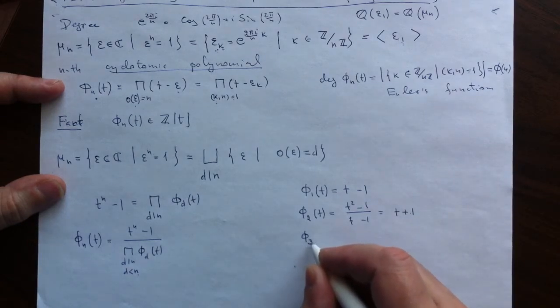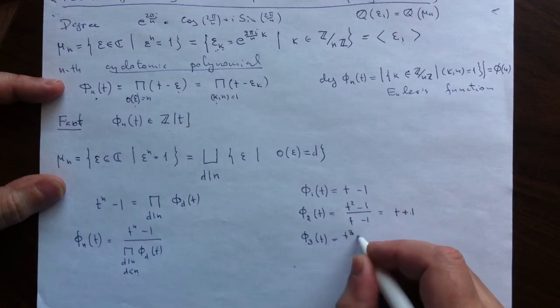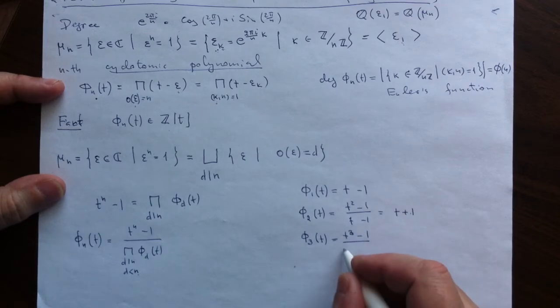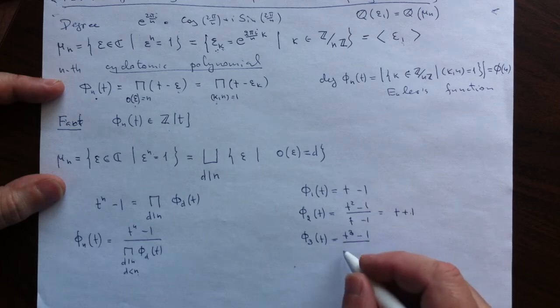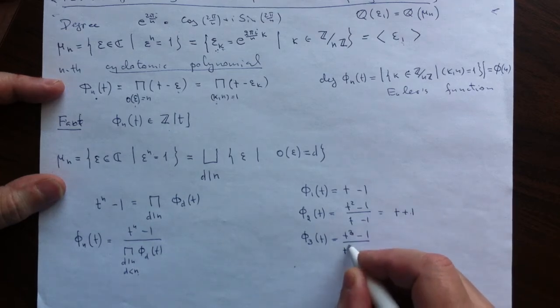The next, cyclotomic polynomial 3, will have to be seen as t cubed minus 1 over, again, the product of the cyclotomics for all proper divisors. 3 is a prime, so there is only one proper divisor, number 1.